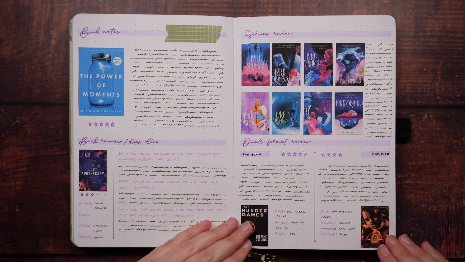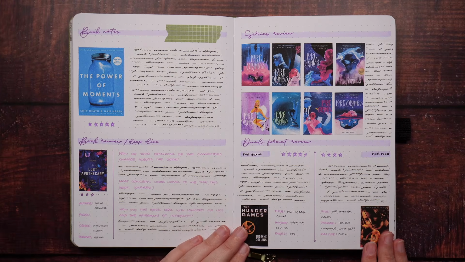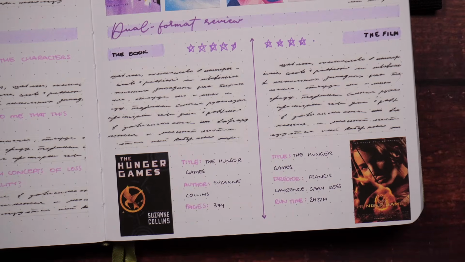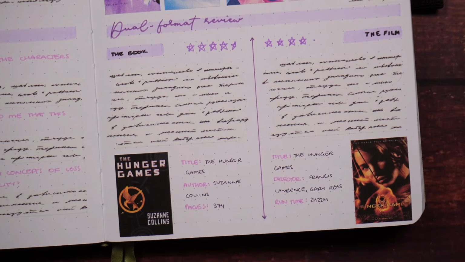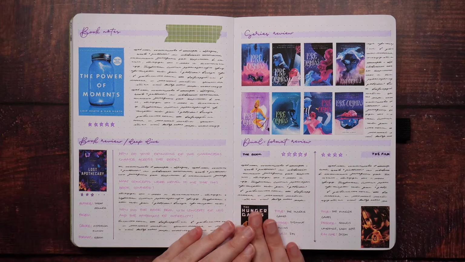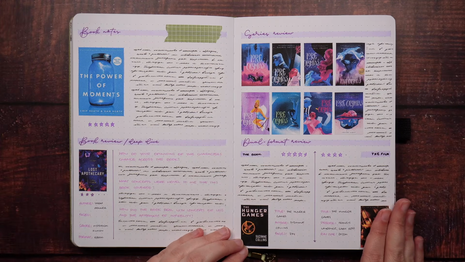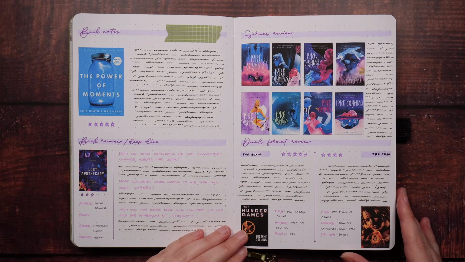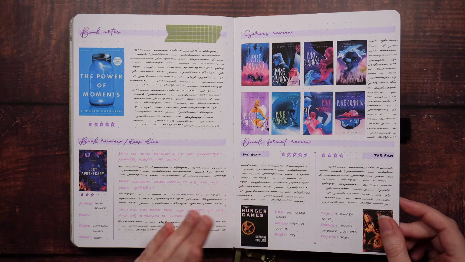Looking at another type of review though, especially for those reads that are in a dual format, so maybe a movie and a book, or a TV show and the book. You could review the two pieces of media together, so having half of the page dedicated to the book and half of the page dedicated to the other media type. It's also interesting to see if your rating across the two changes at all.